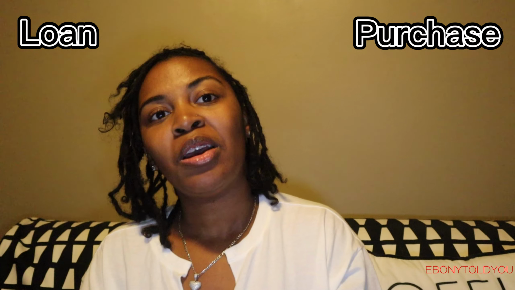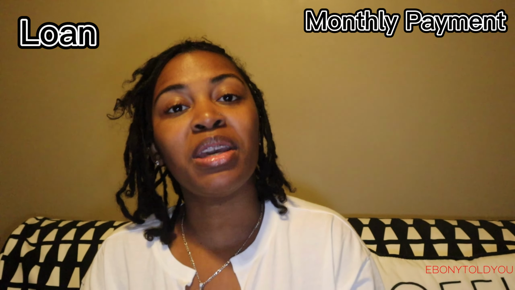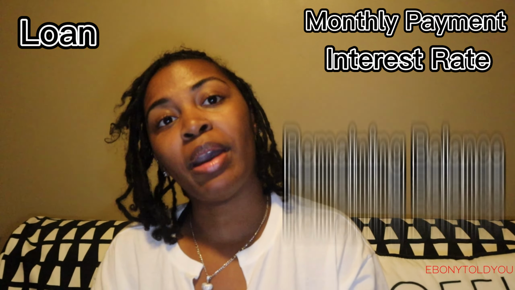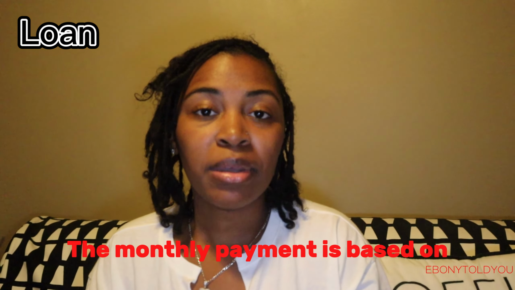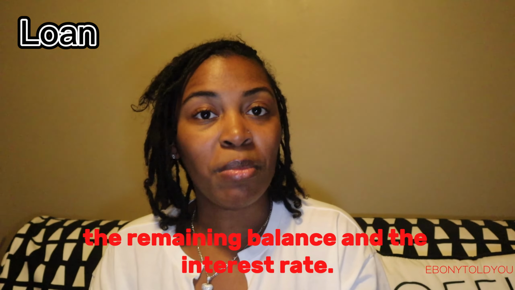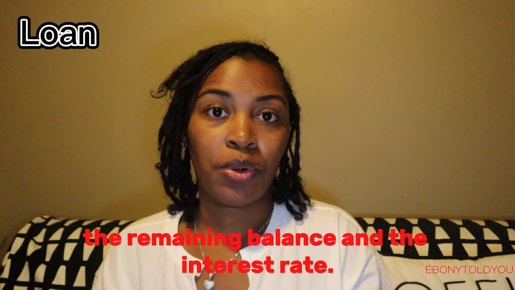Breaking down the cost of a home, it separates into two categories, which is the loan side and the purchase side. And we're going to talk about both today. The loan includes the monthly payment, the interest rate, and the remaining balance. The monthly payment is based on the remaining balance and the interest rate.